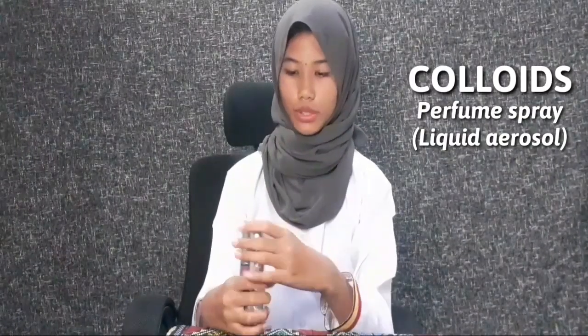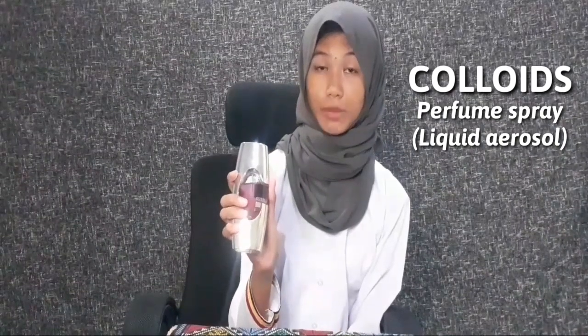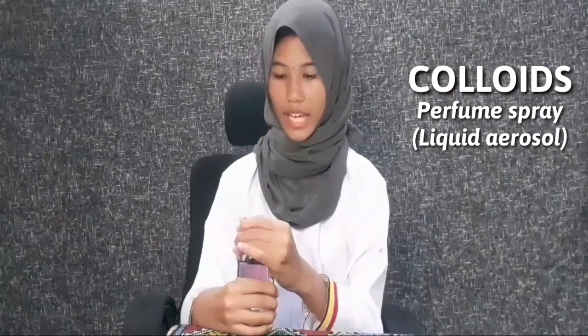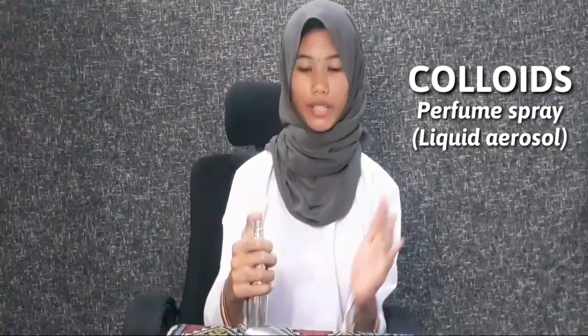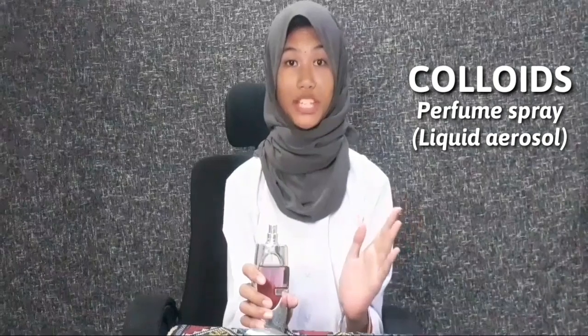So what I have here is a bottle of perfume. So as you can see here inside the bottle, we have the liquid, which is called the dispersed phase. And when we spray it, 1, 2. The gas is called the dispersing medium.